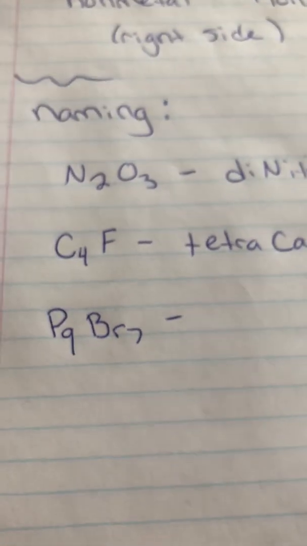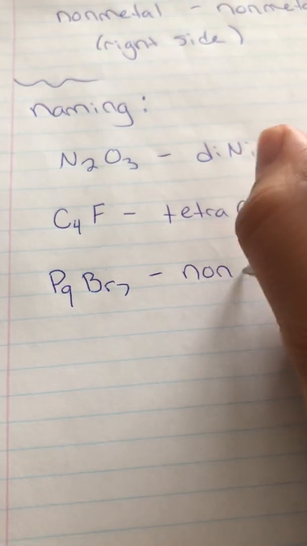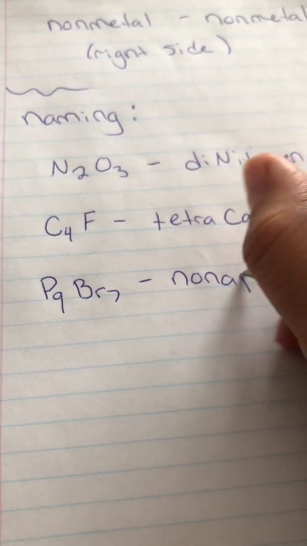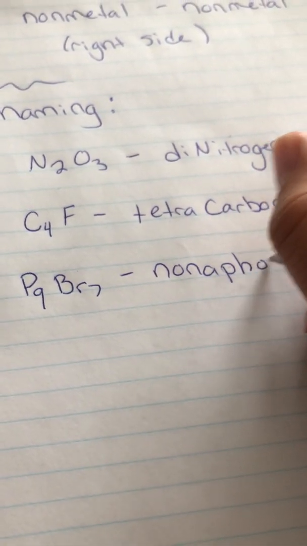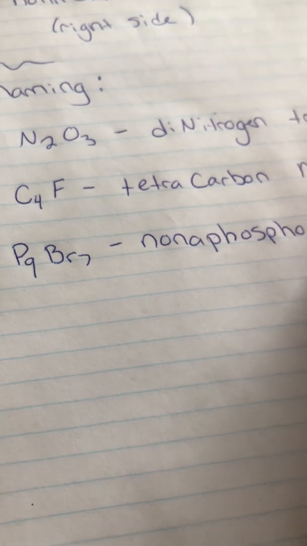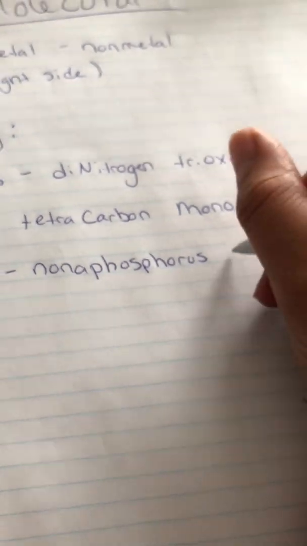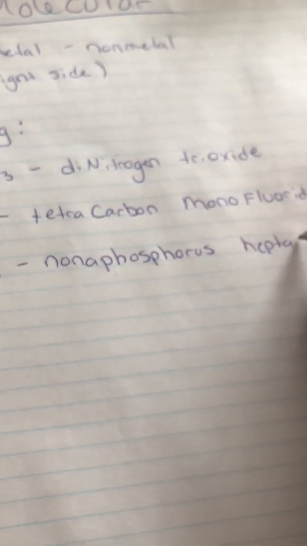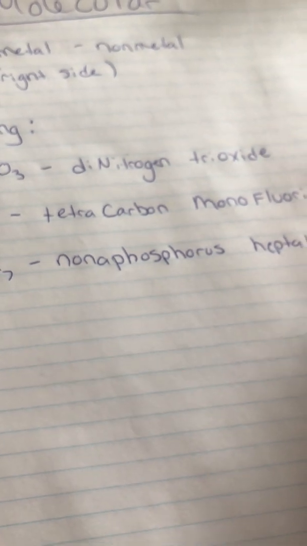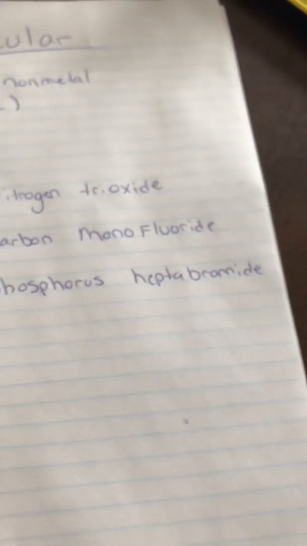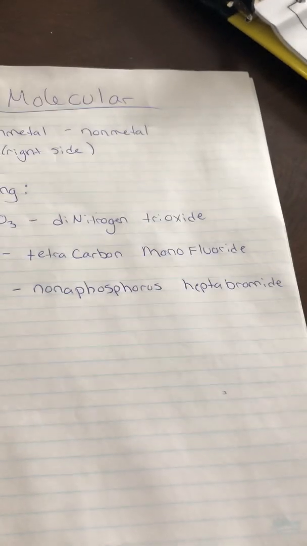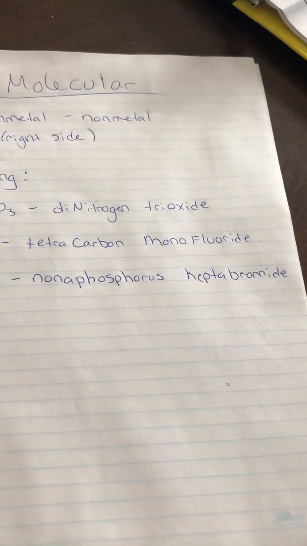So it's going to be nona, phosphorus, and then hepta, bromide. So again, bromine changes to bromide. So nona, phosphorus, hepta, bromide.